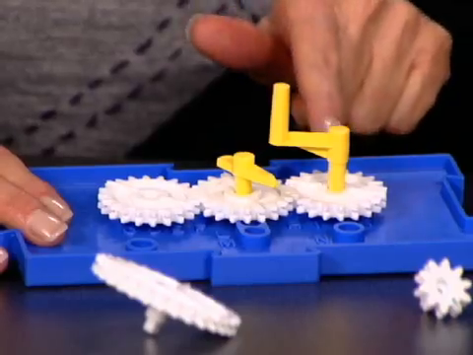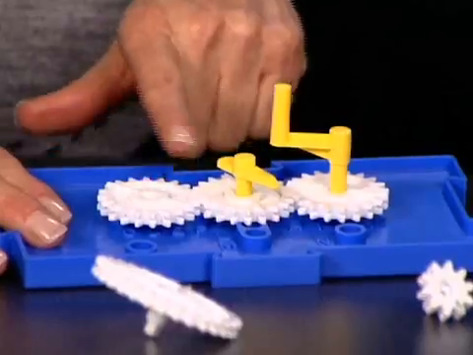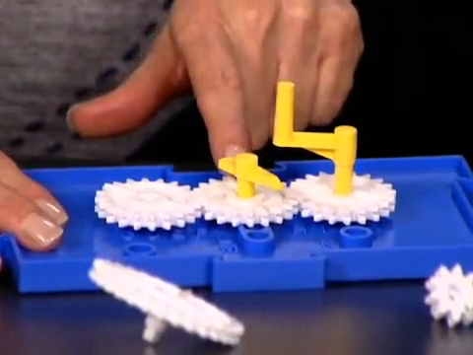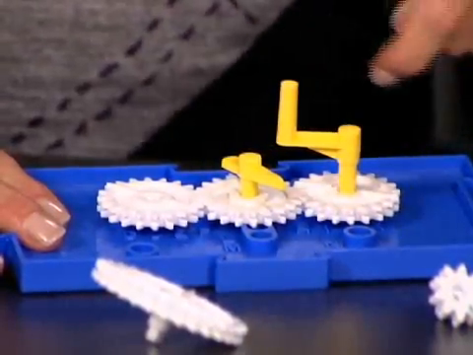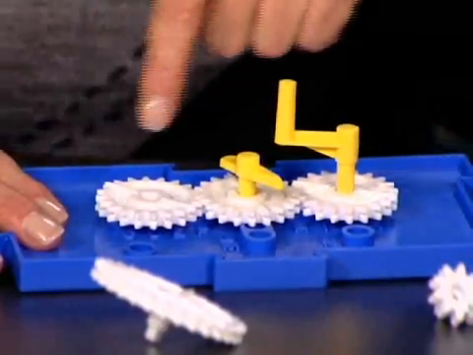Now let's let them predict. When the driven gear moves, the first gear is going to go in a counterclockwise direction. What do you think the third gear will do? What direction do you think it'll go in? Well, this one traveled in an opposite direction of this one, so I'm going to predict that this one travels in the opposite direction of this one. This one's going clockwise, that one counterclockwise. I think this one will go clockwise.